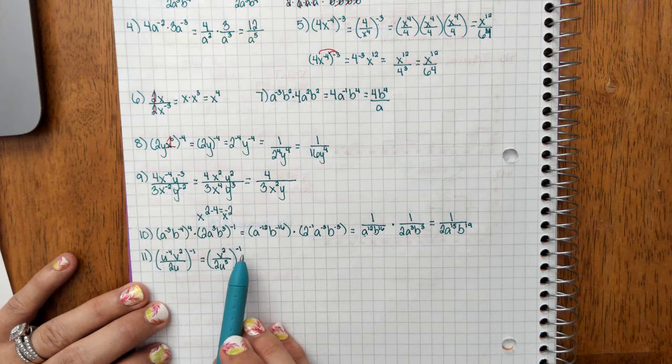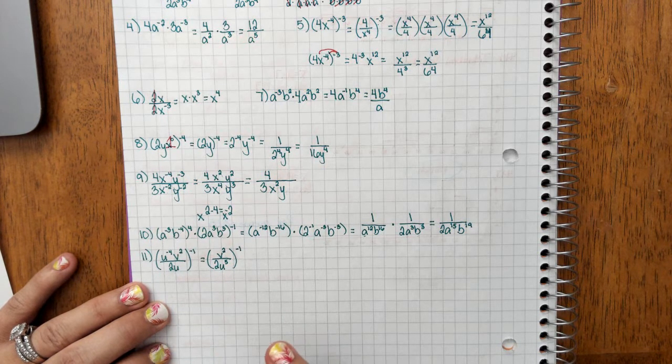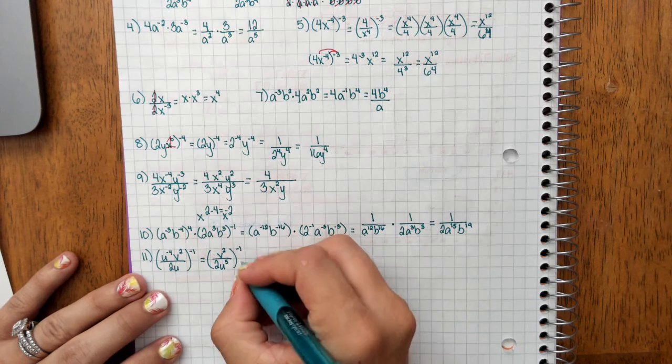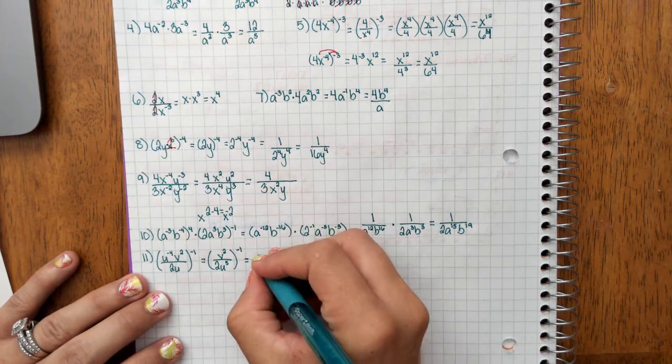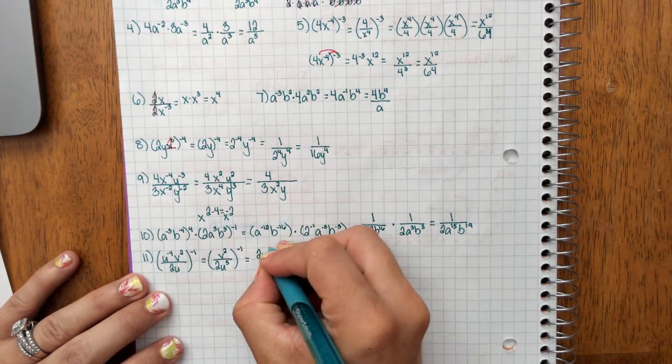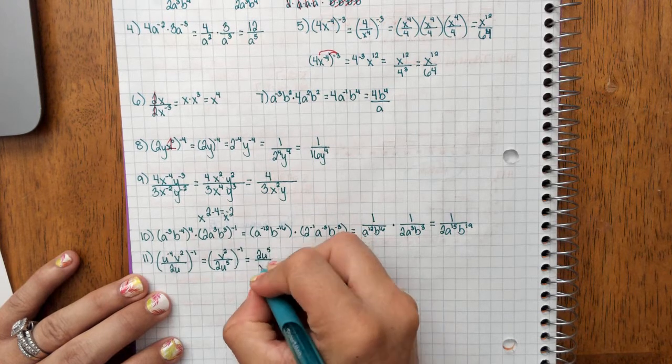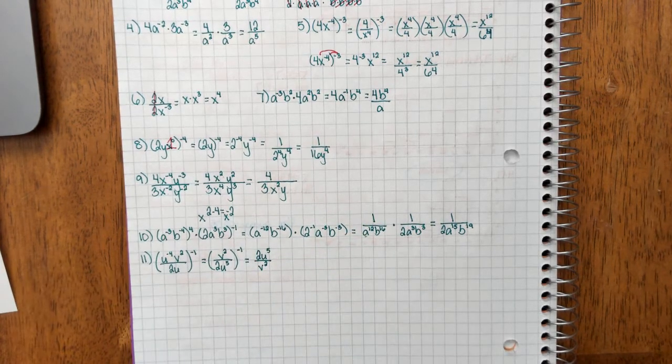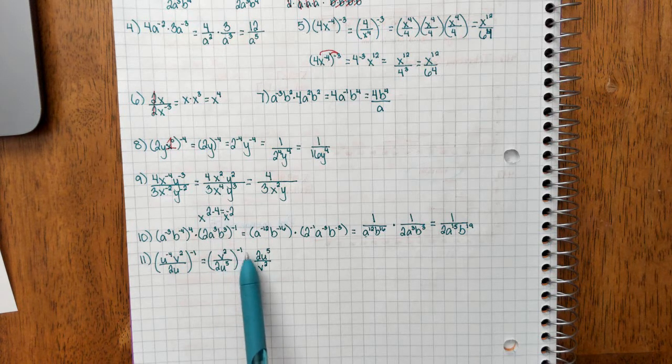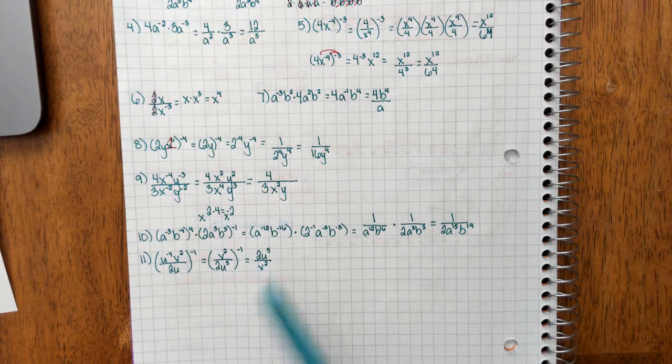Now with this exponent of negative 1, that just means you flip the whole thing. So 2u to the 5th, all divided by v squared. Again, if we distribute it, all of these just become negative, and then you flip them.